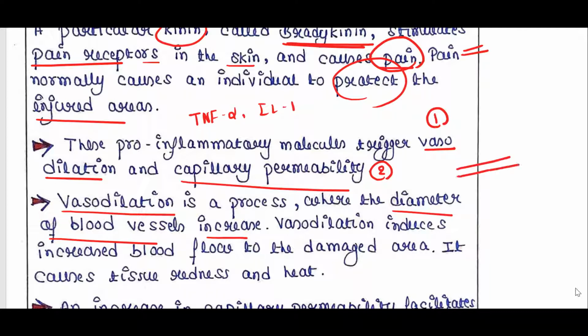Suppose this is the normal blood vessel, right? And these inflammatory molecules will act on them. Then what they will do is increase the diameter. That means now the blood vessel becomes wider, right? This is done by the pro-inflammatory molecules and this is called vasodilation.